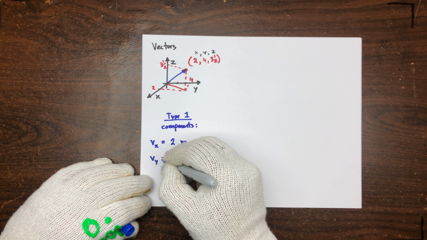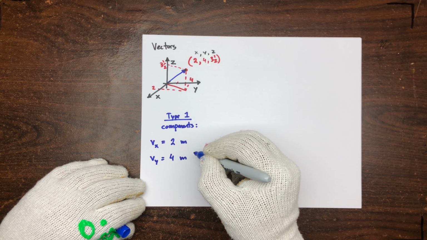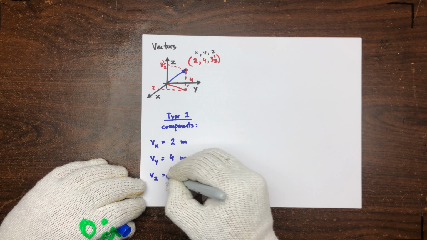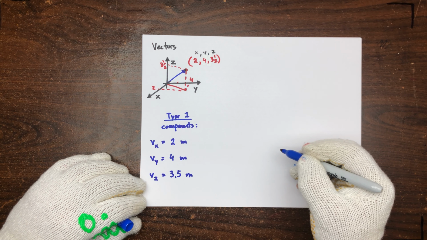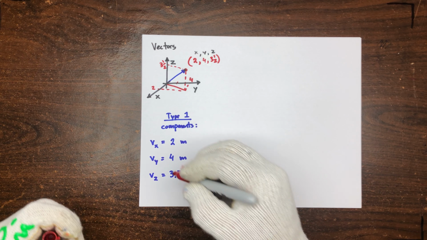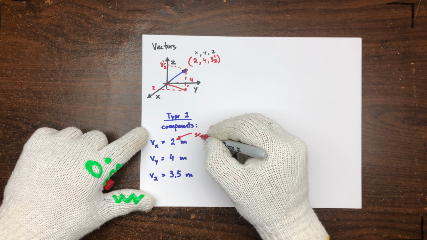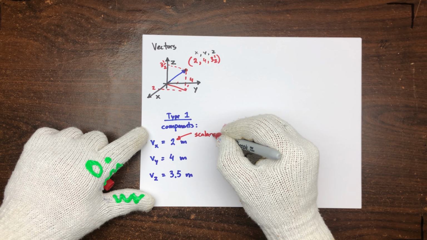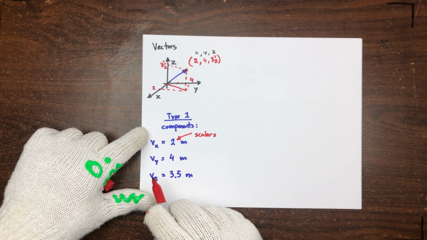In the y direction, we'll call it 4 meters. And in the z direction, we'll call it 3.5 meters. We literally just write down the numbers and break it down into components. These numbers are called scalars because they don't have any direction. It's just a number. It's just 2 meters. I have to specify the direction here.